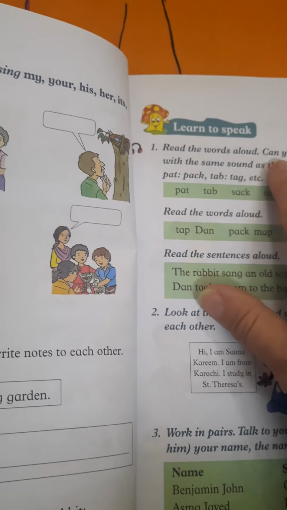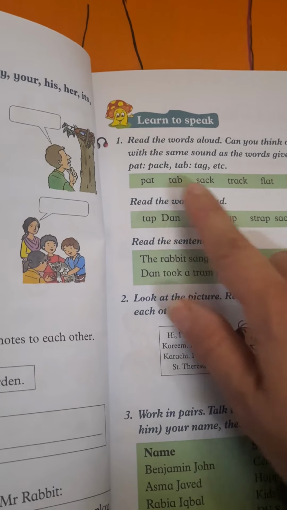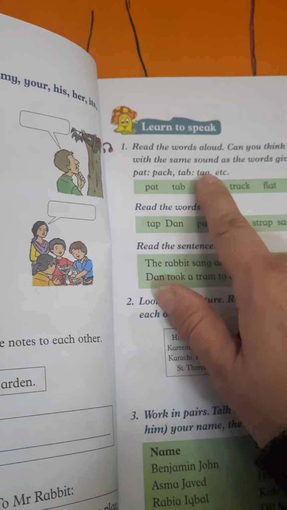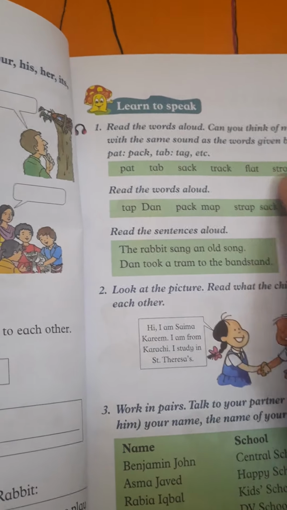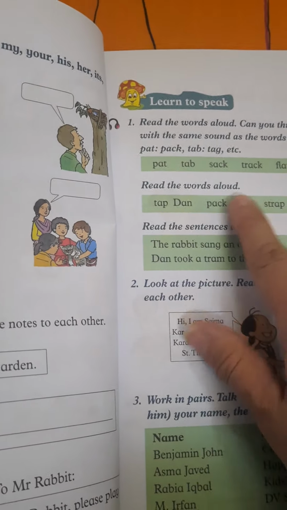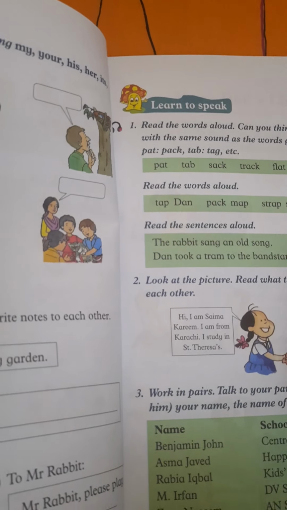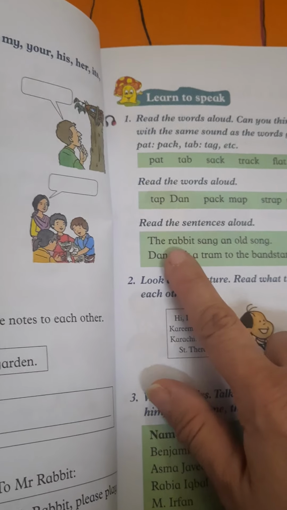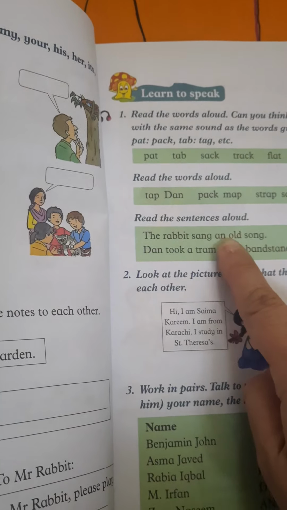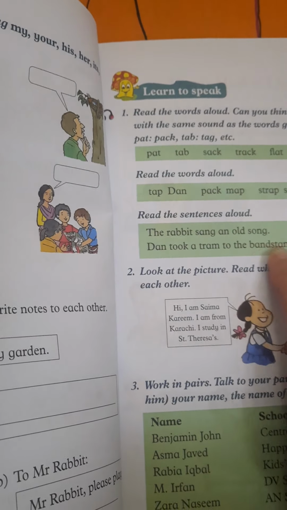Read the words aloud. Can you think of more words that begin with the same sound as the words given below? For example, pat, pack, tab, tag, etc. Pat, tab, sack, track, flat, strap. Read the words aloud. Tap, Dan, pack, map, strap, sack, flat and track. Read the sentences aloud. The rabbit sang an old song. Dan took a tram to the bandstand.